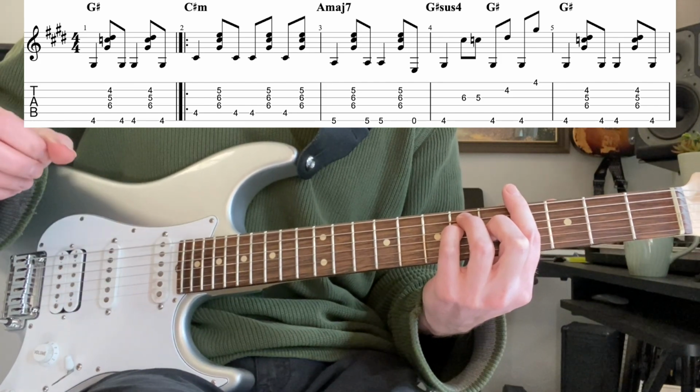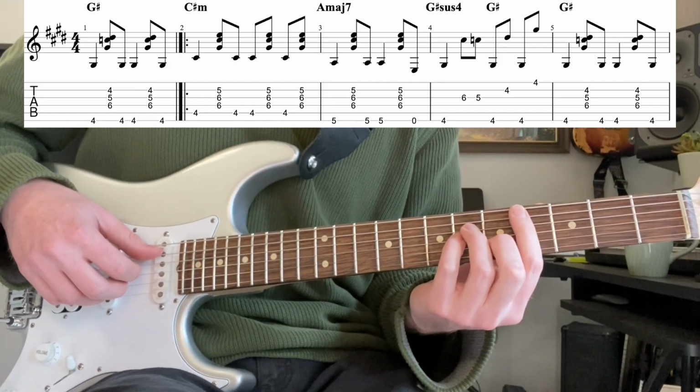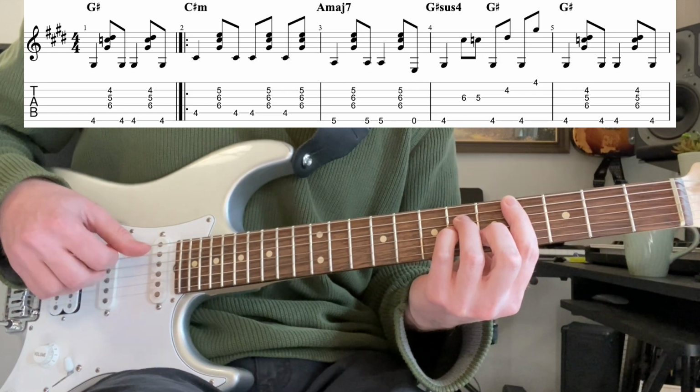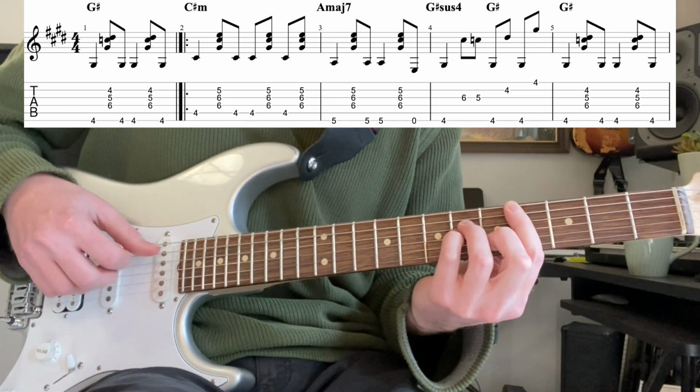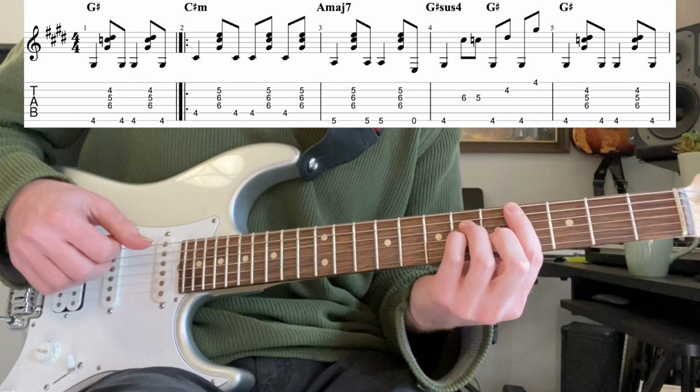Okay. C sharp minor, 1 chord. Bass, chord, bass, bass, chord, bass, chord. Bass, chord, bass, bass, chord, bass, chord.